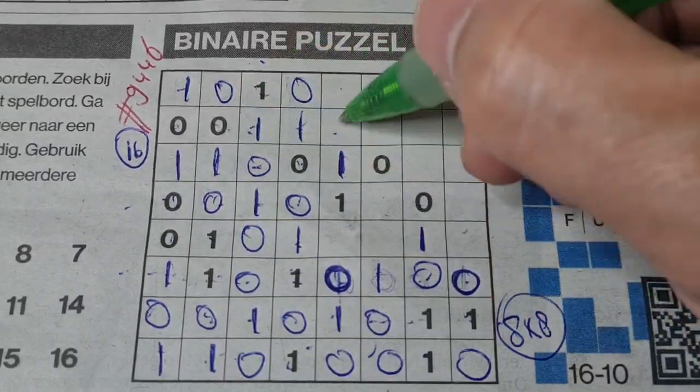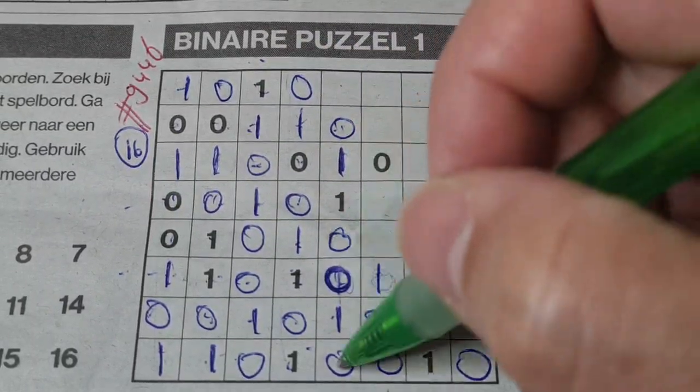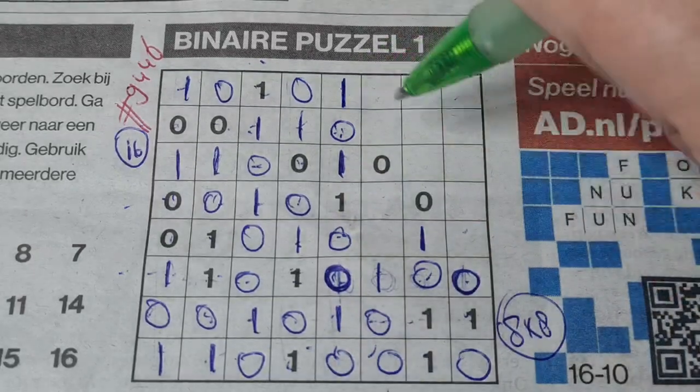Double ones, here no, there no. Double ones, here no, there no. 4 zeros we have here, so the rest are 1s.